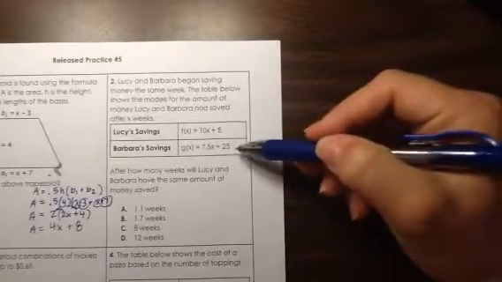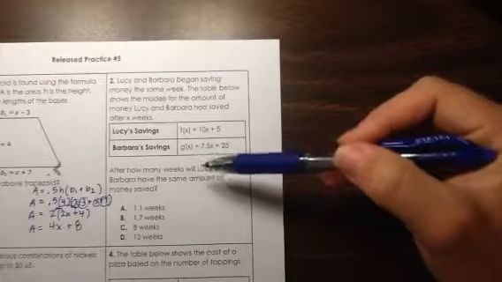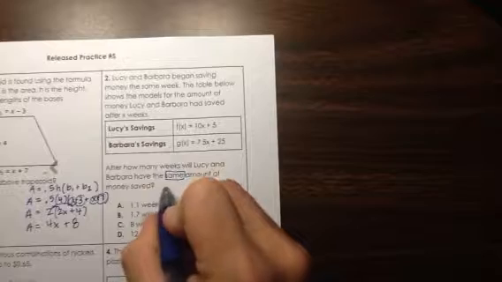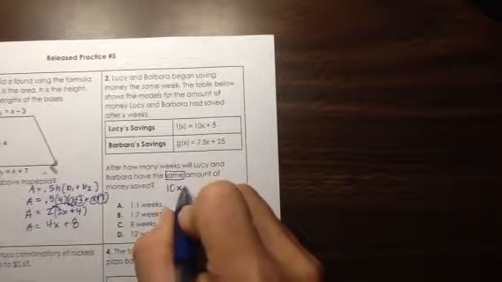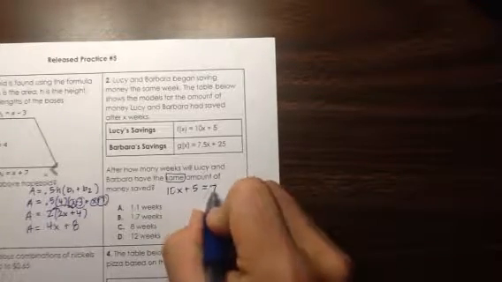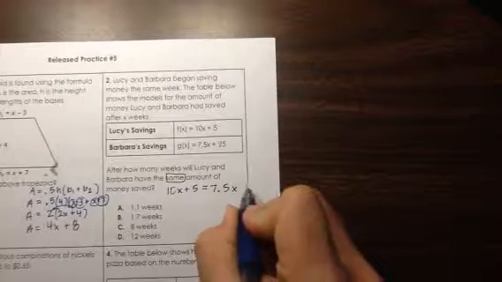Number 2, Lucy and Barbara began saving money the same week. The table below shows the models for the amount of money Lucy and Barbara had saved after X amount of weeks. Here's Lucy's, and here's Barbara's. After how many weeks will Lucy and Barbara have the same amount of money saved? So when we see this word same, we want to know when they are equal. So we're going to figure out when Lucy, who can be represented by 10x plus 5, will be the same as Barbara, which is 7.5x plus 25.